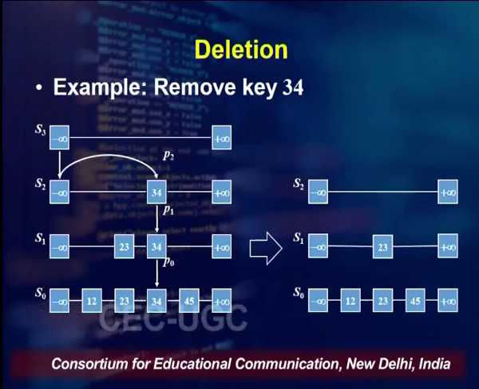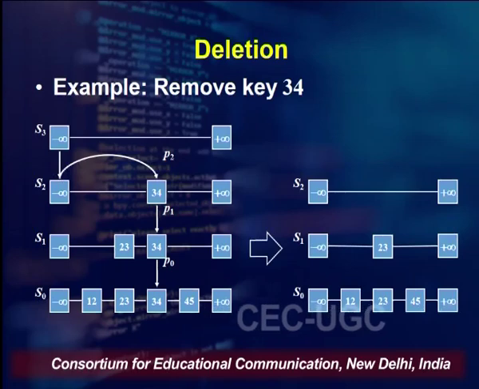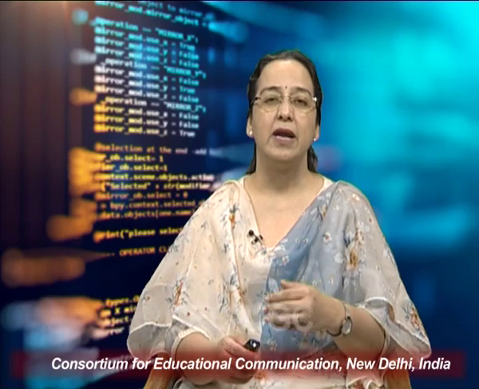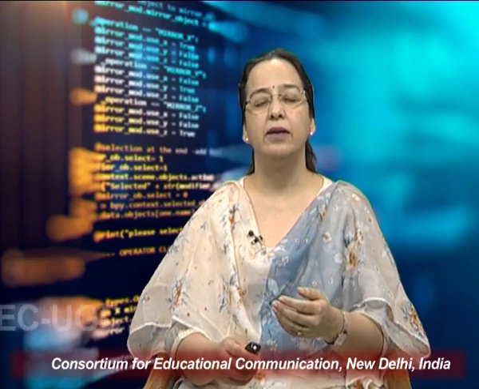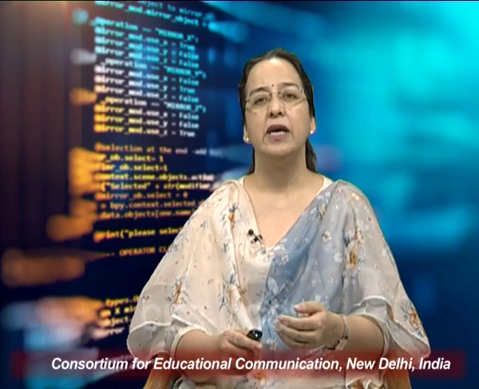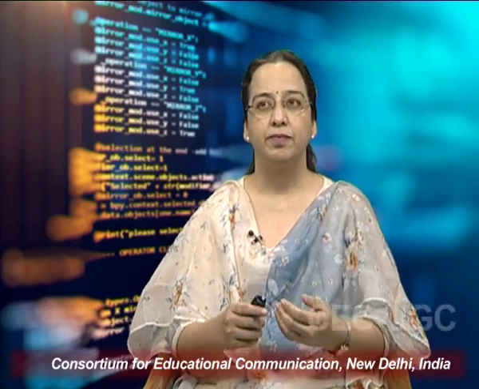That means there is no need to keep S3 as well as S2. So that is the way in which we are going to delete the elements, and all these insertions are going to be with the help of a randomized algorithm.